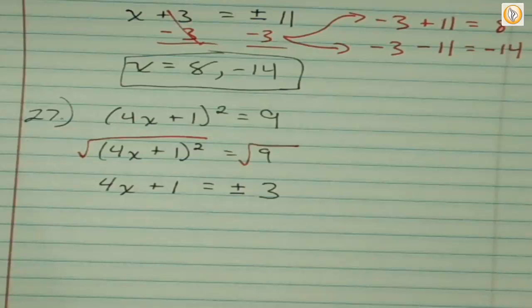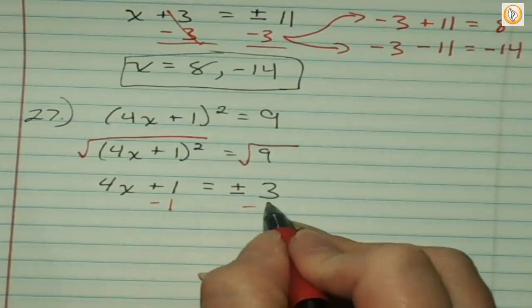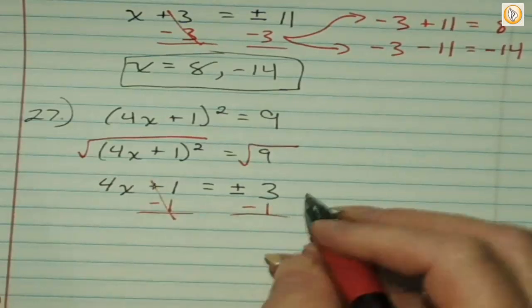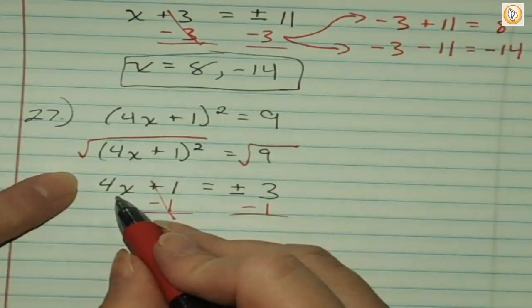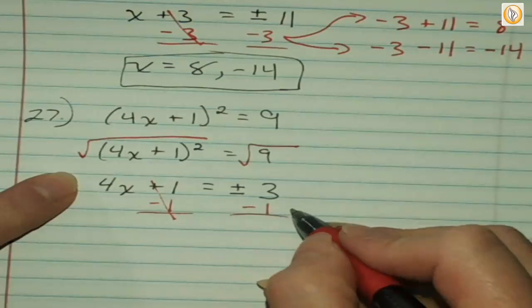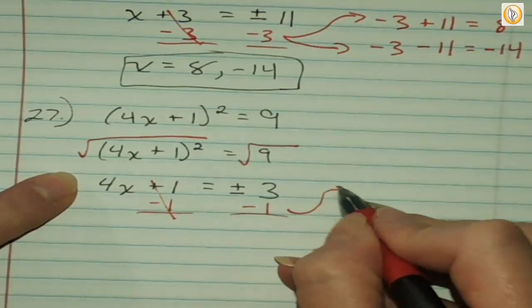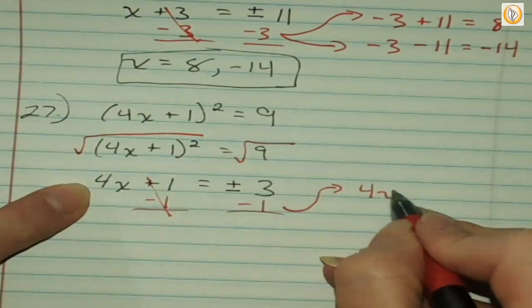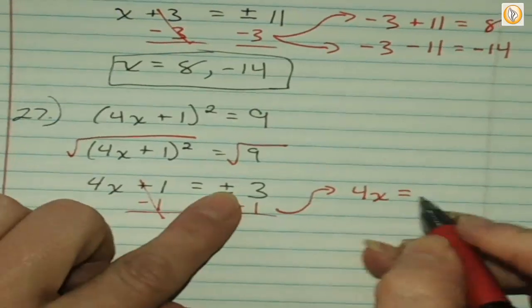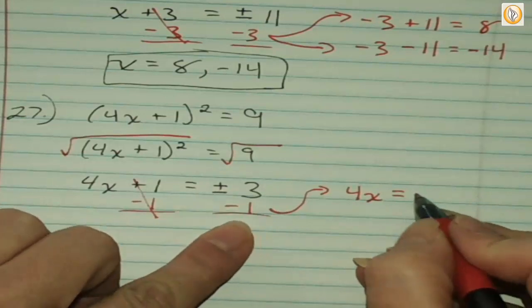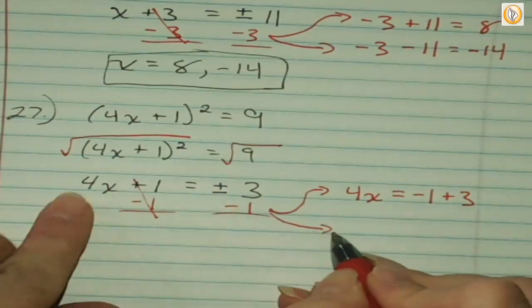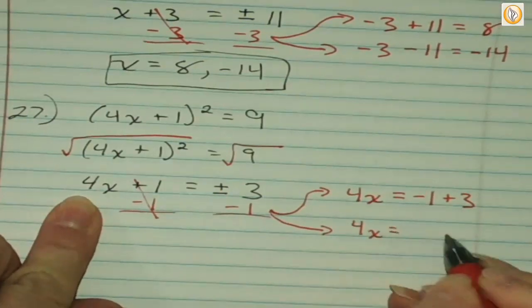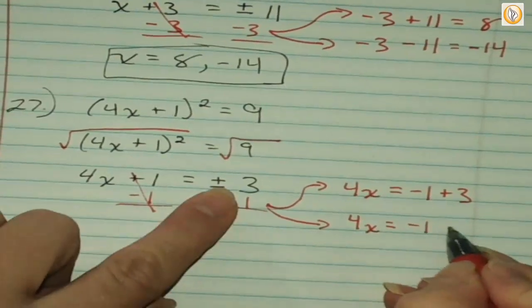Okay, now what do I do? You subtract the 1. Now look right here, we have the 4x. So look what I'm doing. 4x equals negative 1 plus 3, and then 4x equals negative 1 minus 3.